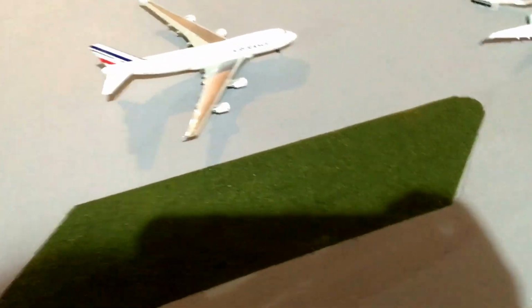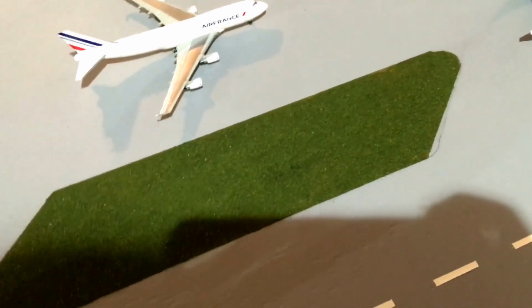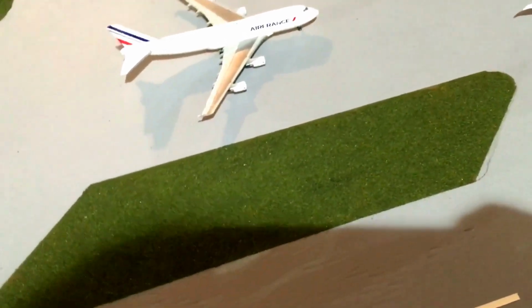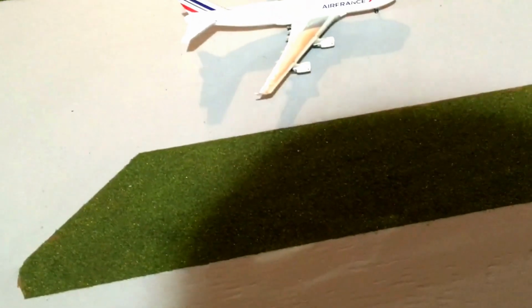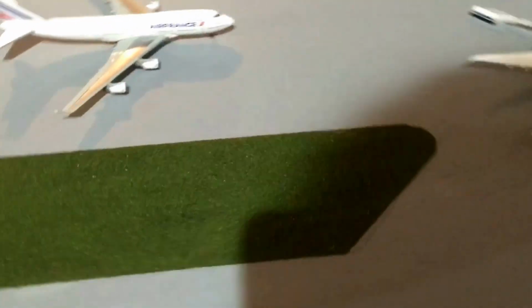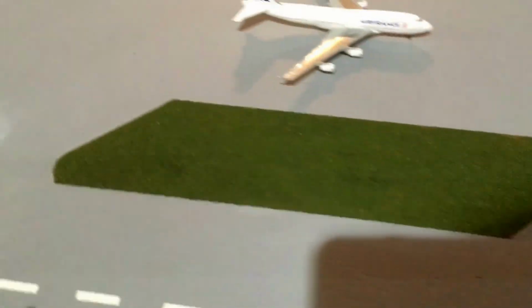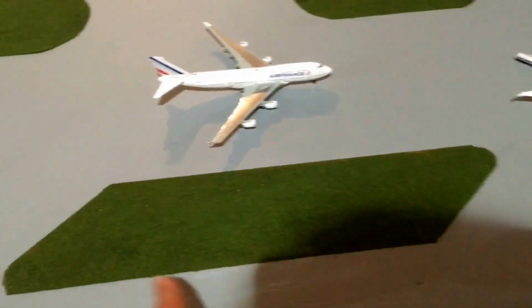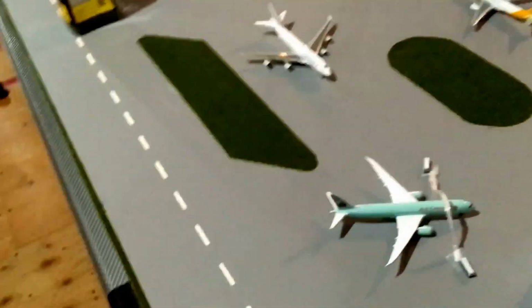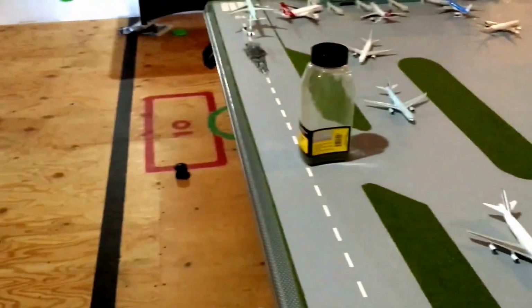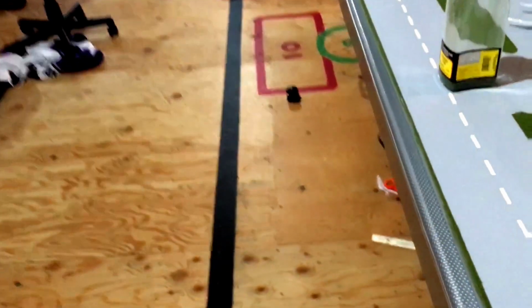And then we just put it on and then we vacuumed all the extra stuff off. We pressed it down and let it dry for a few minutes, and then we got the vacuum and sucked it up, because what you're supposed to do is actually turn the board on its side and then hit it so all the stuff goes on the ground, and then you vacuum it up.